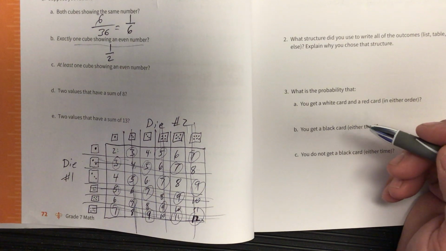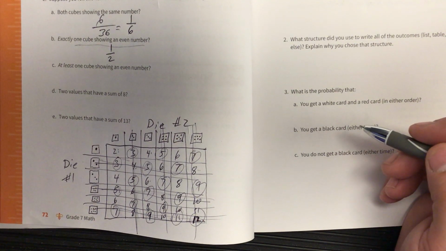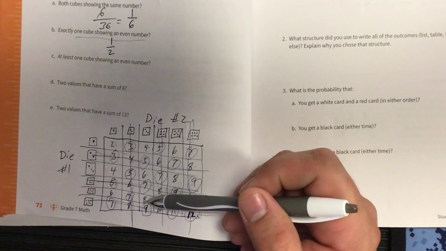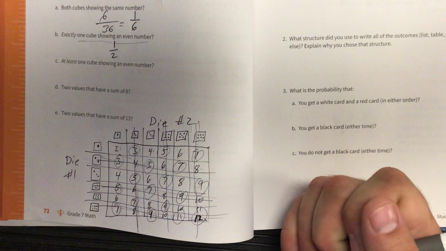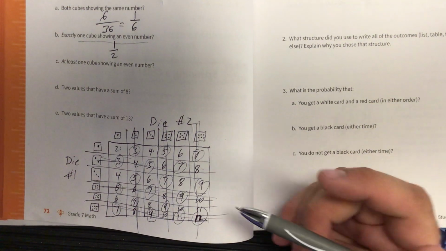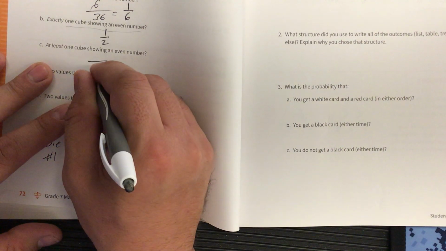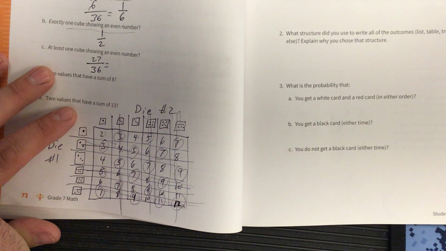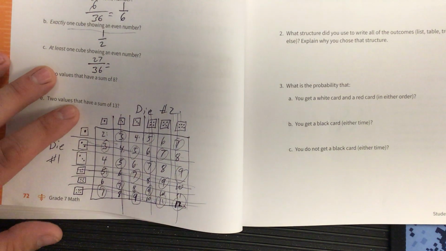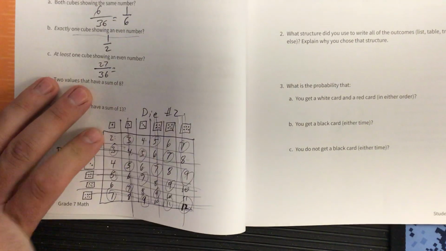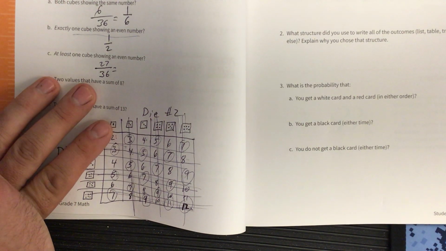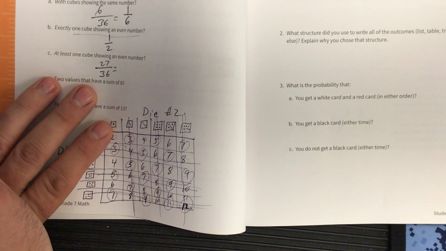Okay, so it might be easier to see how many are not included. 1, 2, 3, 4, 5, 6, 7, 8, 9 are not included. So how many are included? 27. 27 out of 36, which reduces to? Reduce it for me, because you told me it reduces to a number. It does reduce. So we'll wait. What goes into 27 and 36?